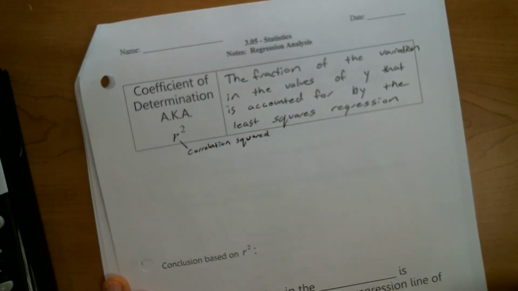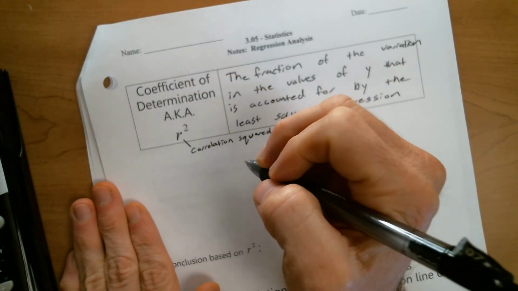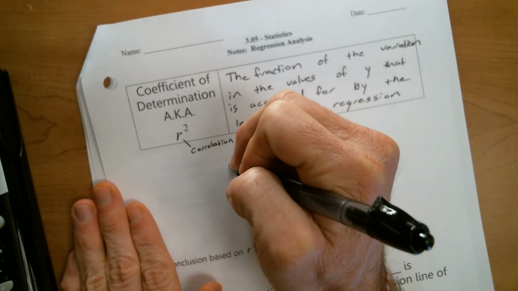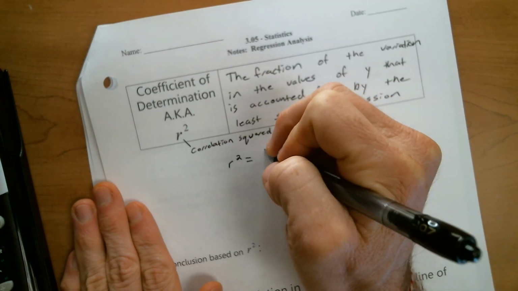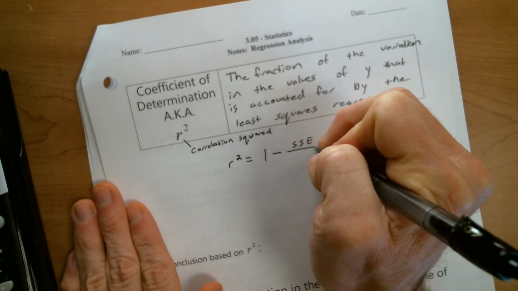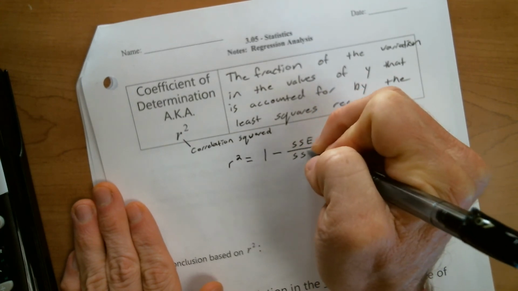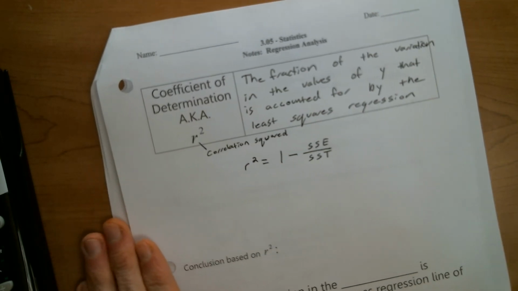All right, so let's take a look at the more involved explanation. R-squared equals 1 minus SSE over SST. So what are those referring to?